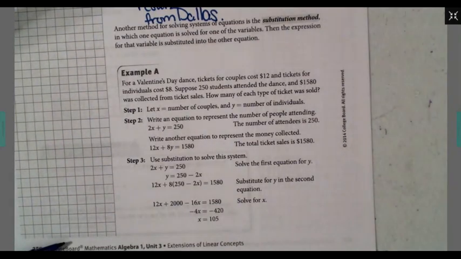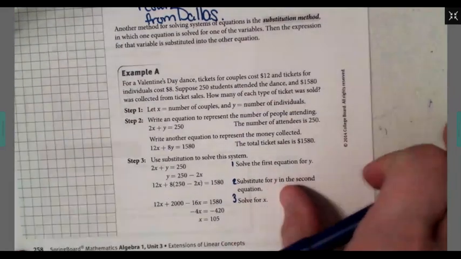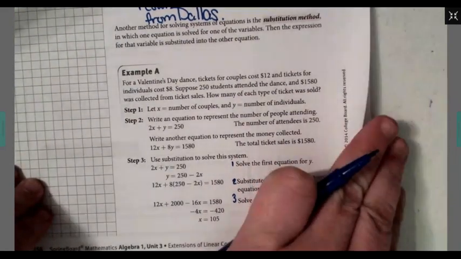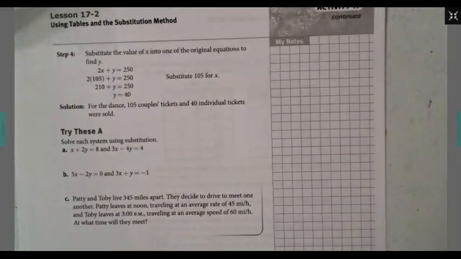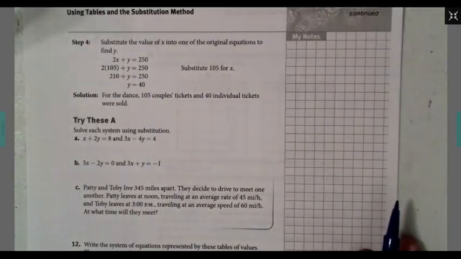Step 3. Use substitution to solve this equation. First, solve the first equation for y. Substitute the y into the second equation and solve for x. Step 4. Substitute the x into one of the original equations and find y. For the dance, 105 couples tickets were sold and 40 individual tickets were sold.